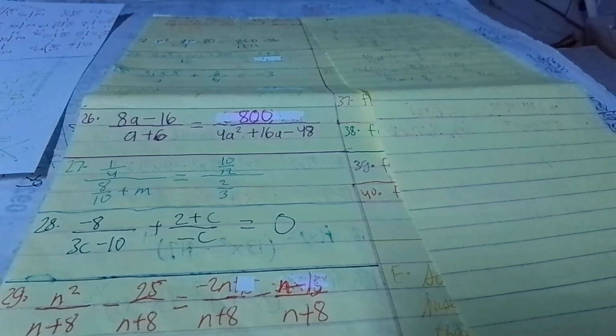That's our criteria. So the LCD is 3c minus 10 times -c. That is the LCD. Now doing it so, we have this one. Look at this. We have 3c plus 10 times -c. And then this is -8, 3c minus 10. Is there a match? Yes, this one. So this cancels.